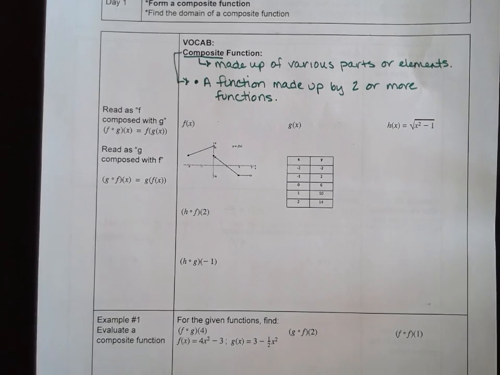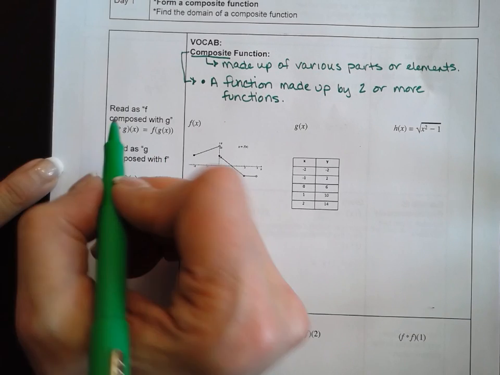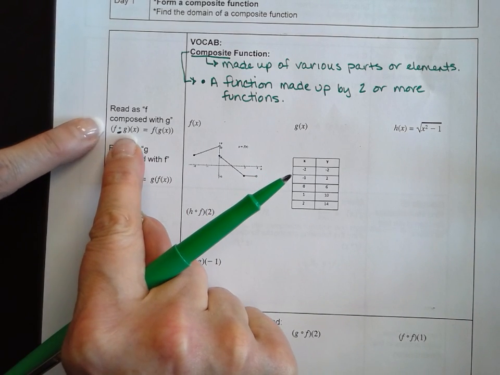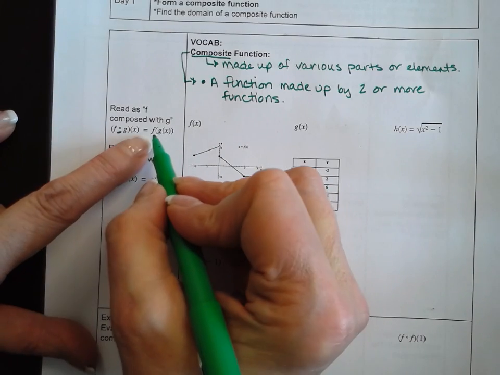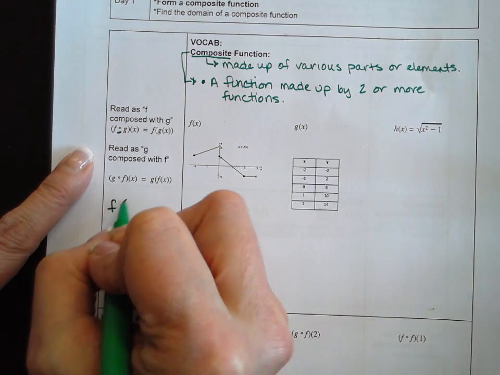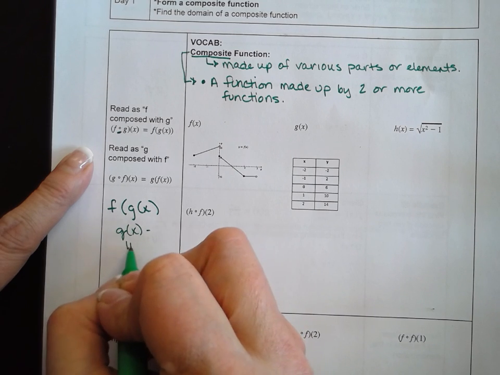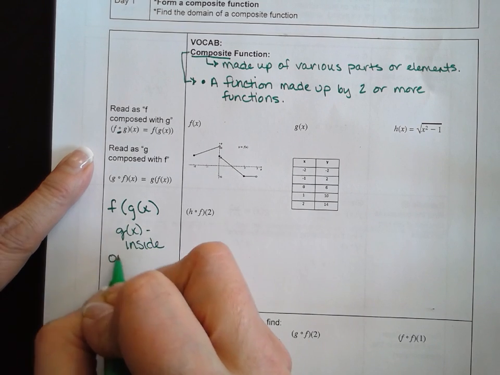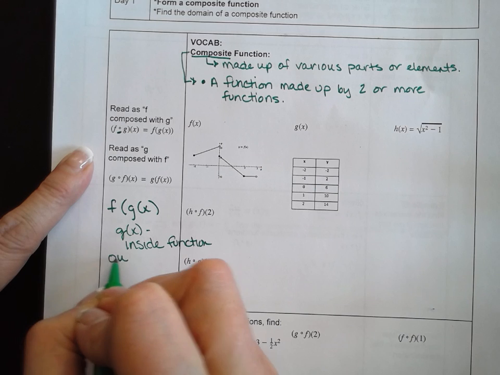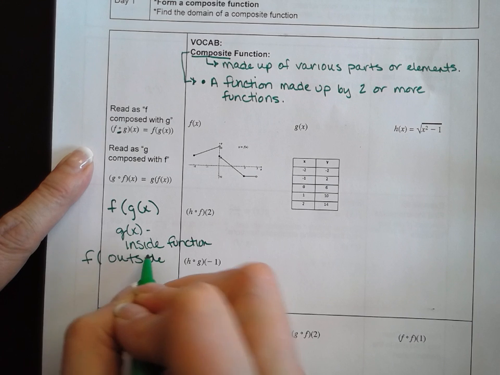Okay? And so the way you write it, there are two ways. You can use the open dot circle, and that's read F composed with G, or you can kind of nestle them. If they're nestled, like F of G of X, the G of X is your inside function, and then the F is the outside function.